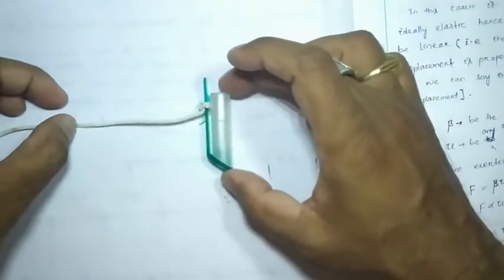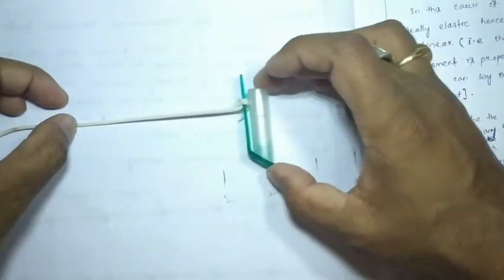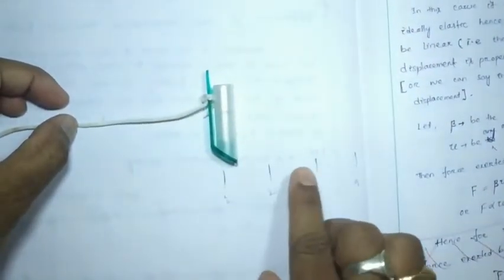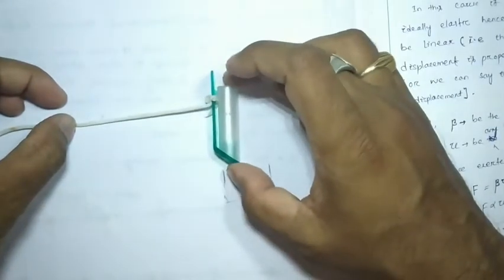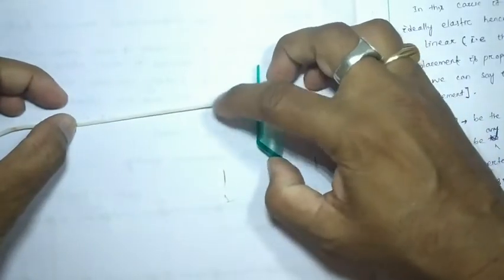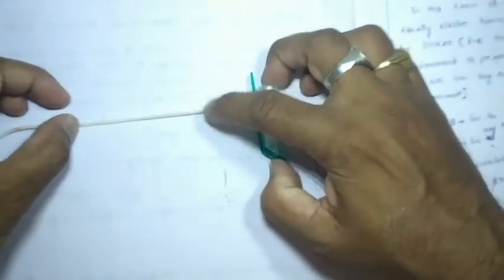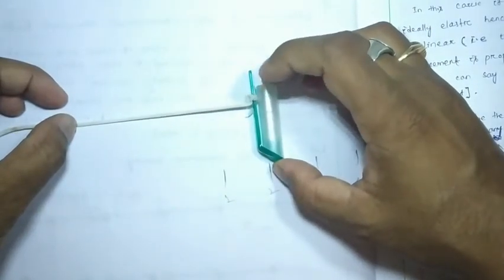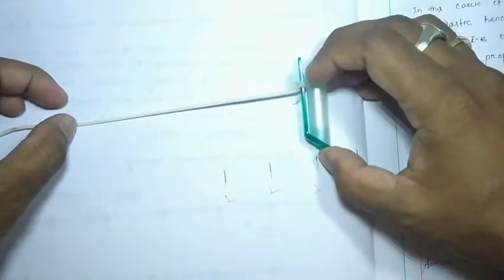Whenever I displace this atom from 1 to 2, suppose 1 to 2 is 1 centimeter, and then another 1 centimeter, there is an induced restoring force in the spring. If I displace from 2 to 3, the restoring force increases.